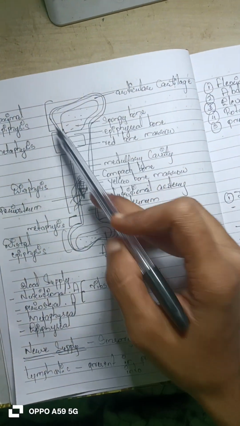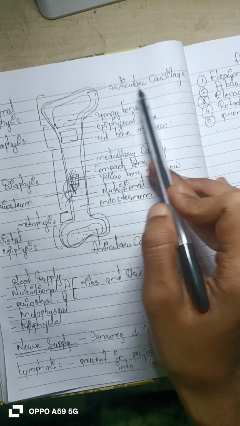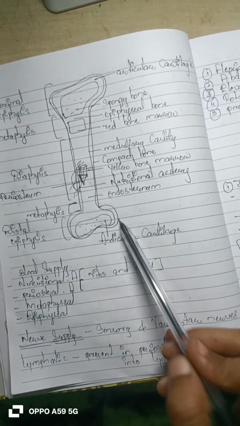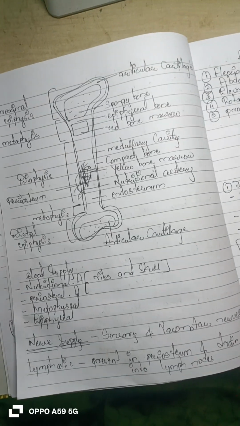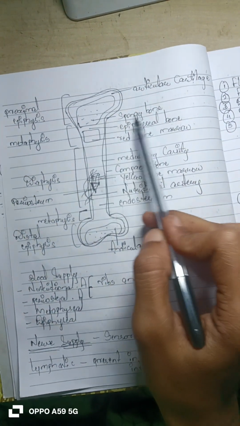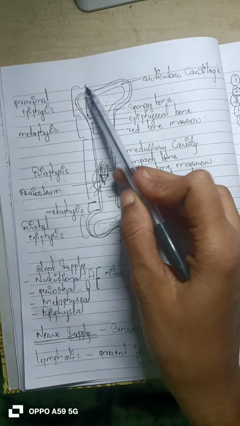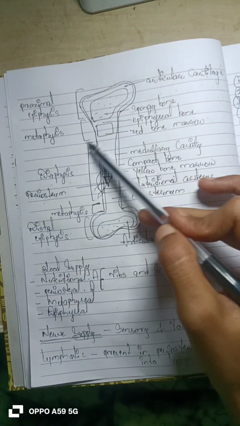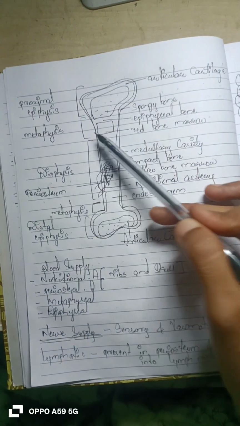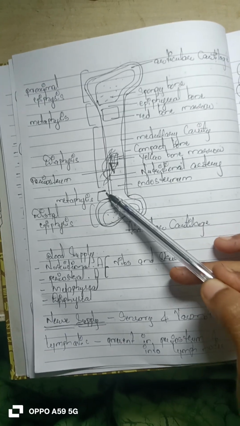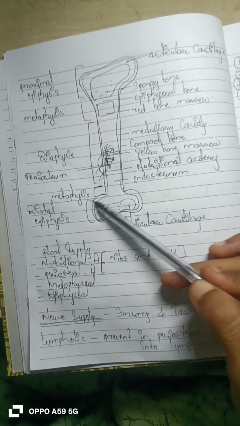The end of the bone is known as articular cartilage, and this part is known as the spongy bone. This part is known as proximal epiphysis, this part is known as metaphysis, and this shaft is known as diaphysis, and same here metaphysis and distal epiphysis.